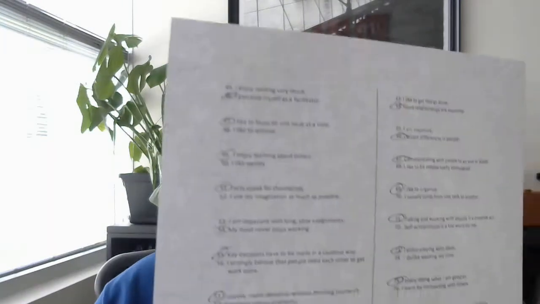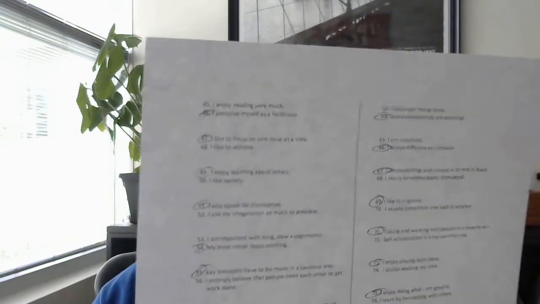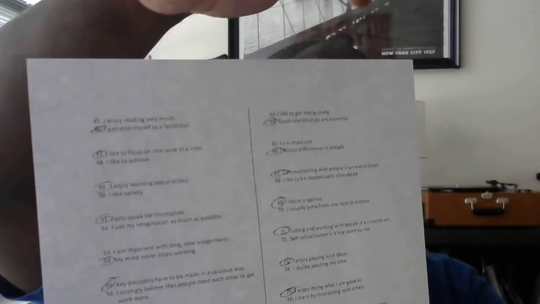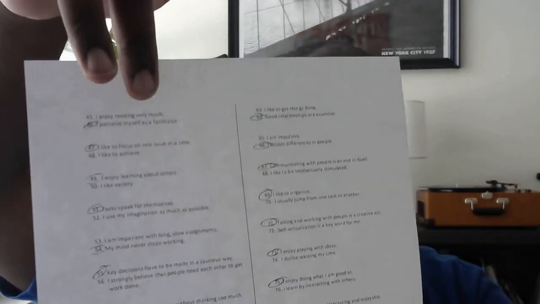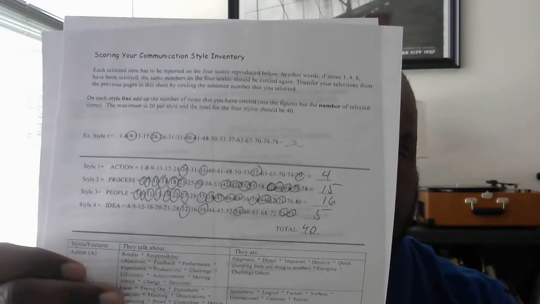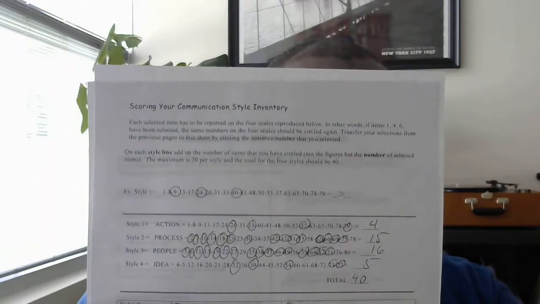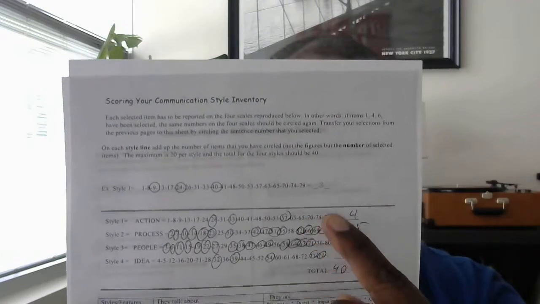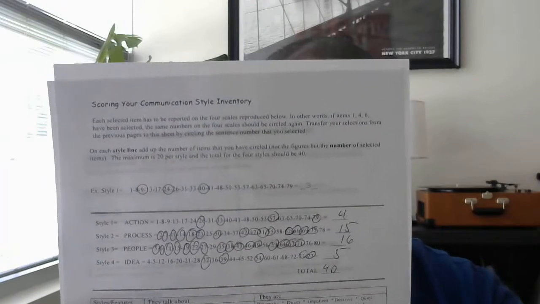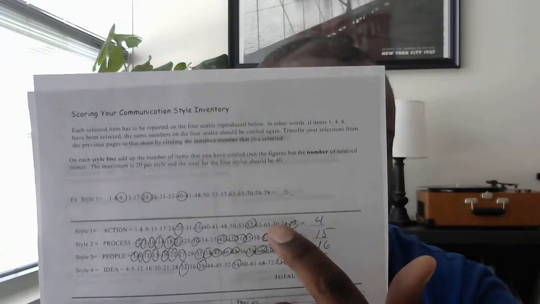So out of questions, for example, if you can see that, 45 and 46 right here. 45 and 46. All right, I answered 46. So what you want to do on this sheet is go ahead and look for where 46 is at, right? And so find the ones that you circled, right? And you're going to circle them across the different lines. And then you're going to tally the ones up on each line.